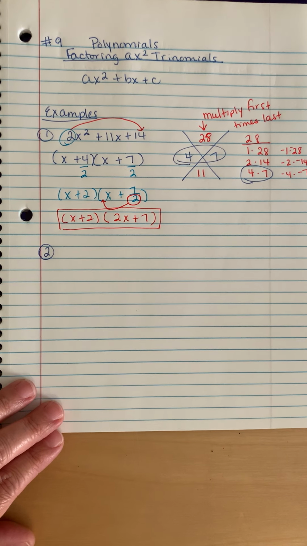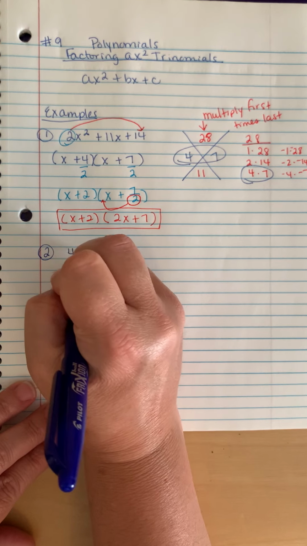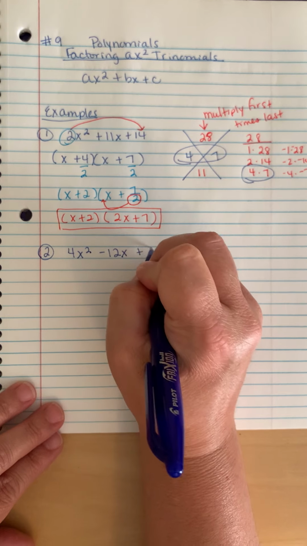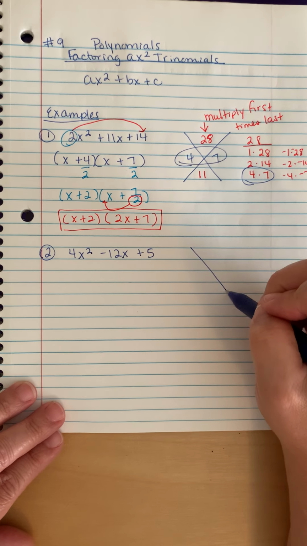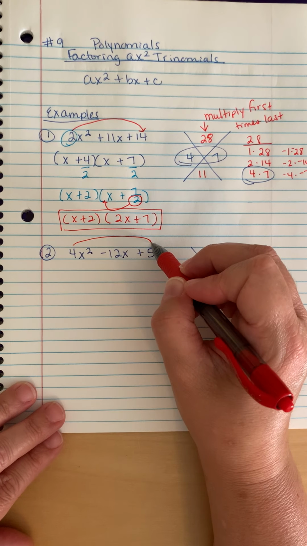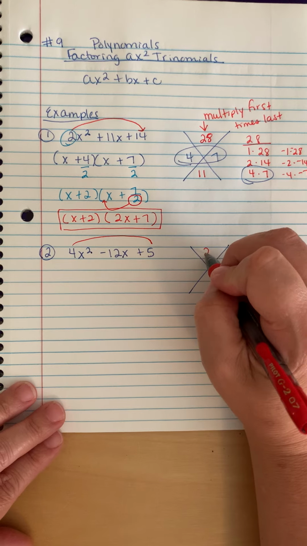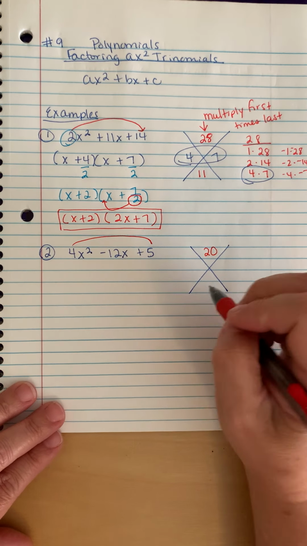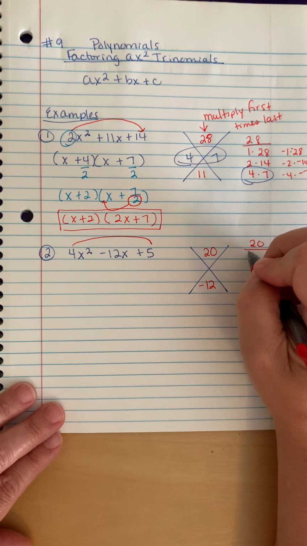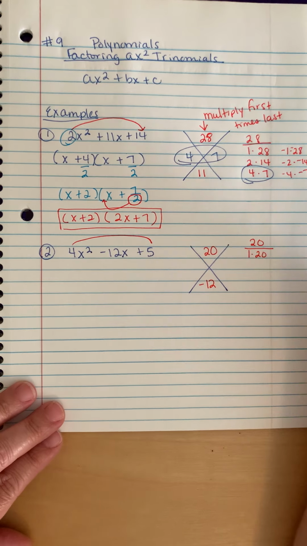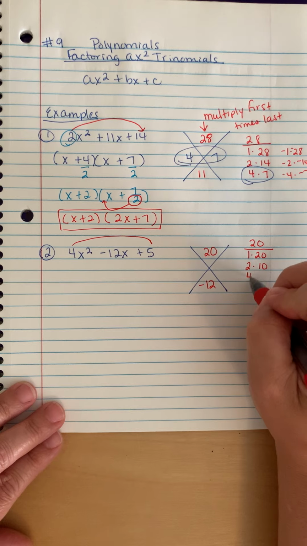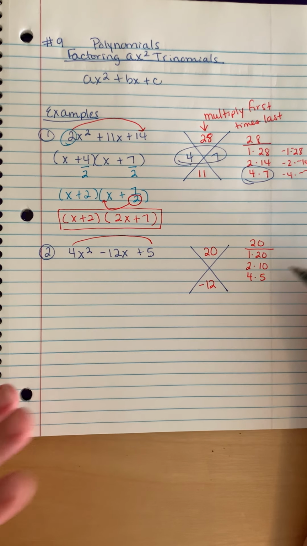Let's go with 4x squared this time minus 12x plus 5. Okay, make your x. You need to multiply the first and the last numbers. So 4 times 5 is 20. The middle number, negative 12, goes on the bottom. And you want to think about things that can multiply to give you 20. 1 times 20. 2 times 10. 3 will not go into 20. 4 will. 4 and 5. And then we're right back where we started.